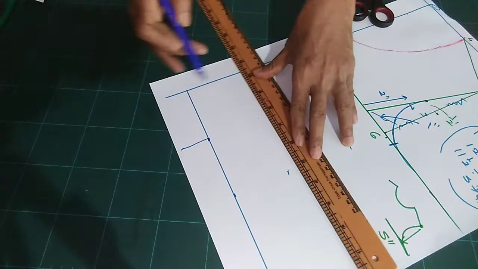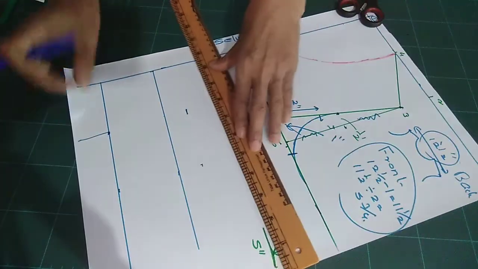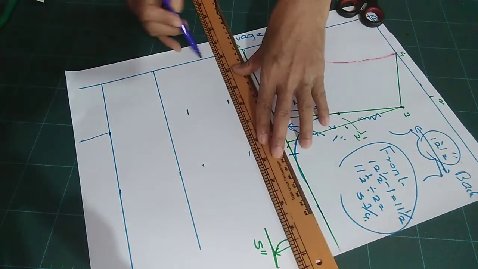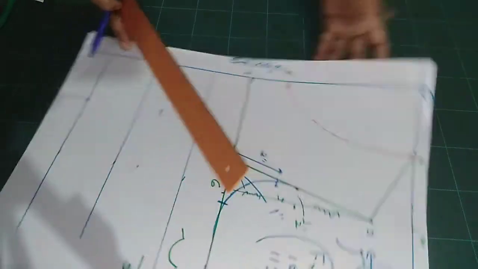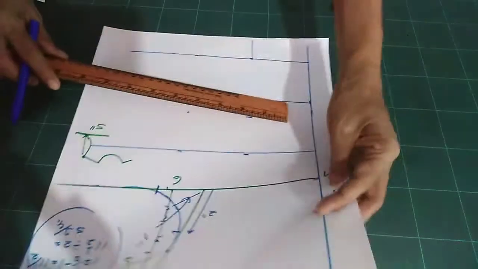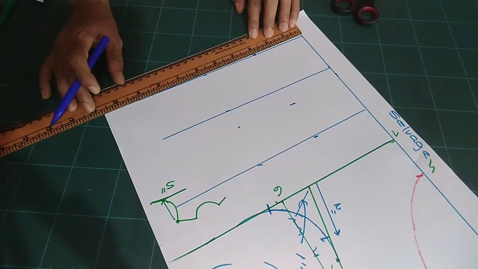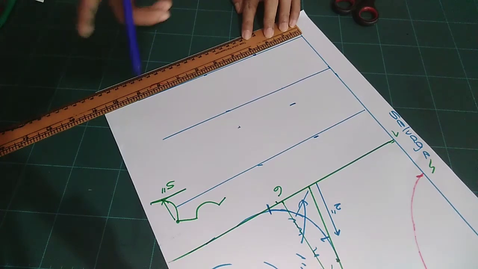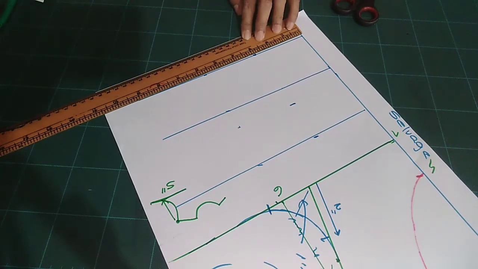Hem line, under bust line, bust line. Okay. Waist measurement: waist circumference 23 inches divided by 4 is equal to 5 3/4, and add 1 inch for dart.